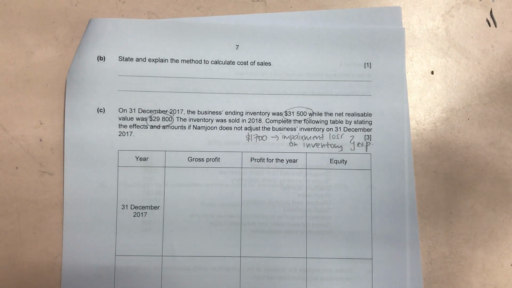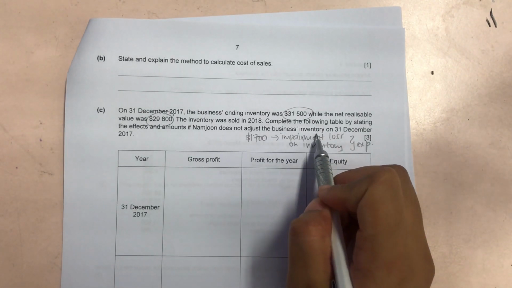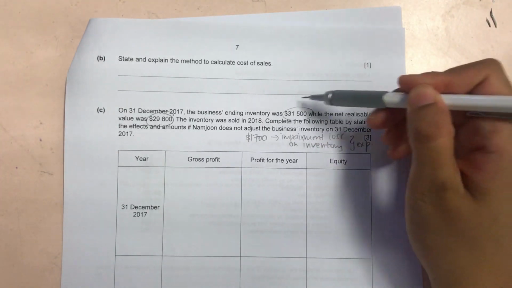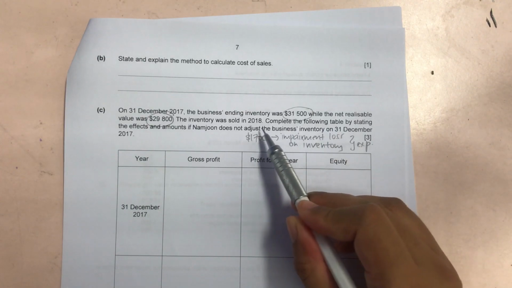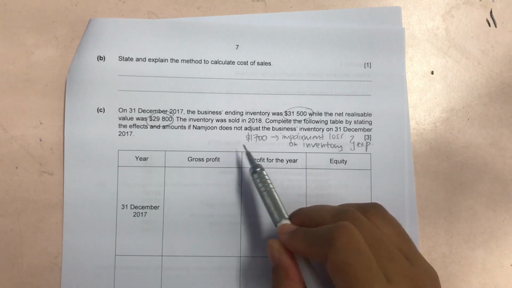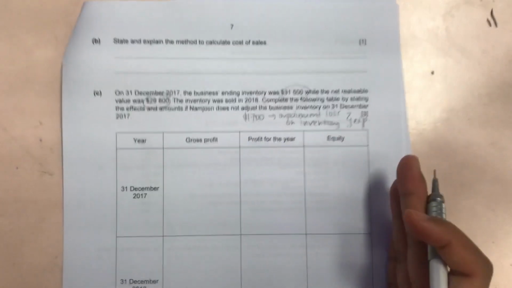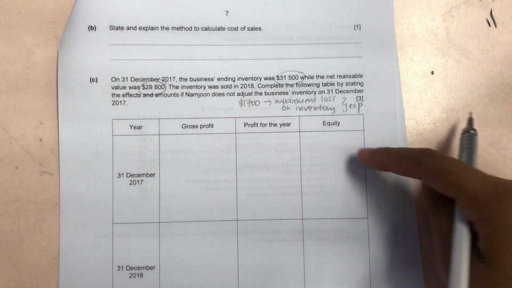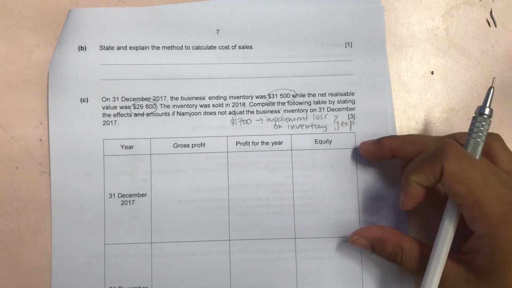However, the question is asking you, what happens if the business does not adjust the business inventory? That means the business just left the inventory at $31,500. It did not make this adjustment over here. It did not recognize this expense. So what happens to the profit, to the gross profit, to the profit, as well as to the equity in both years? We also know that the inventory was sold in 2018. Okay, so let's do first year first.